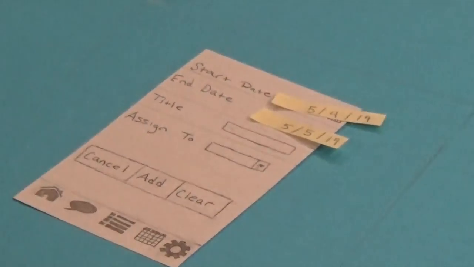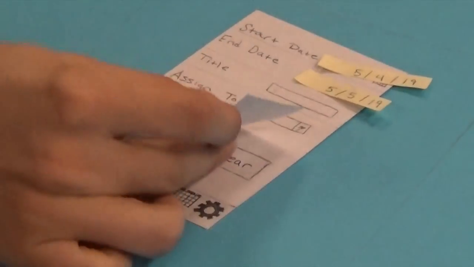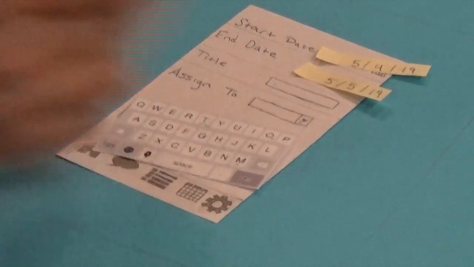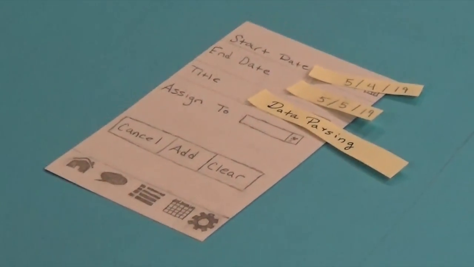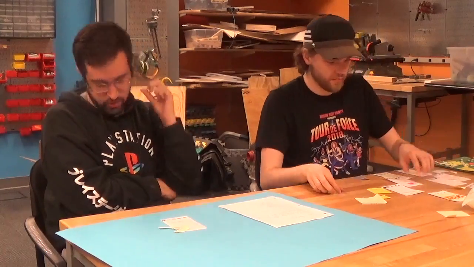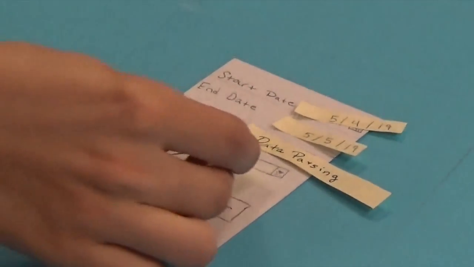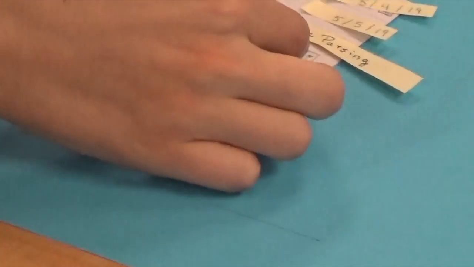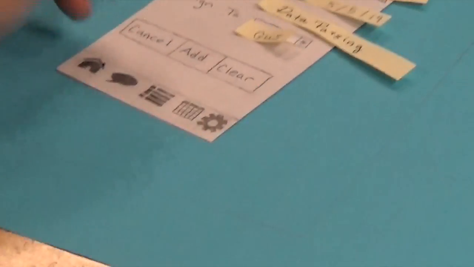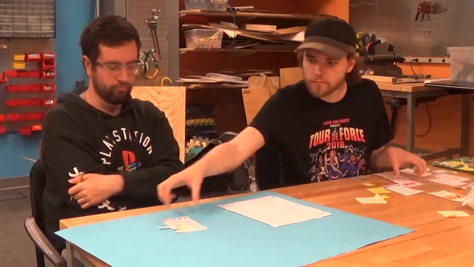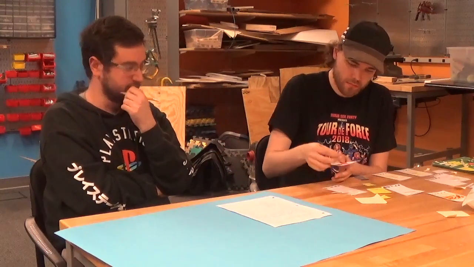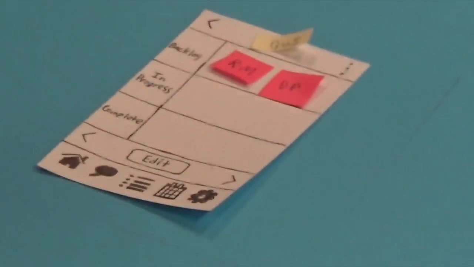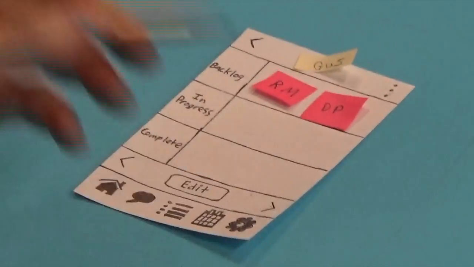Okay, and then I'm going to title this task, so I'm going to go ahead and click the text box. And I'm going to title this one data parsing. So I'm going to type data parsing and hit go. Okay, and then I'm going to assign it to someone. So I'm going to click the drop down. And I'm going to assign this to Gus. Okay, and then I'm going to add that task. I'm going to hit add. Okay, so now he has 2 tasks, so I'm going to have to move on to the next person. And it looks like I'm going to have to click the arrow again, so I'm going to go ahead and click the arrow.